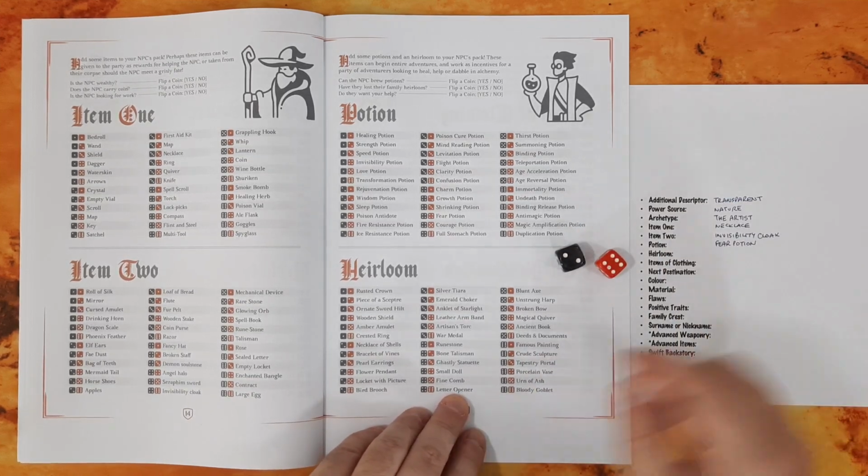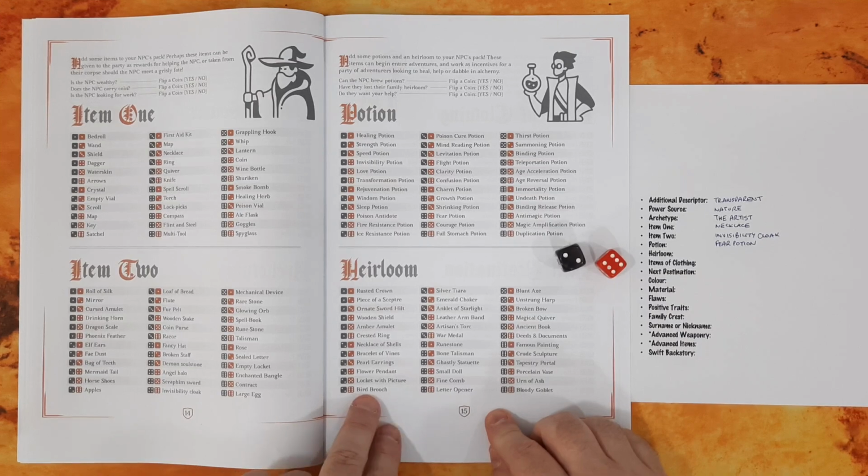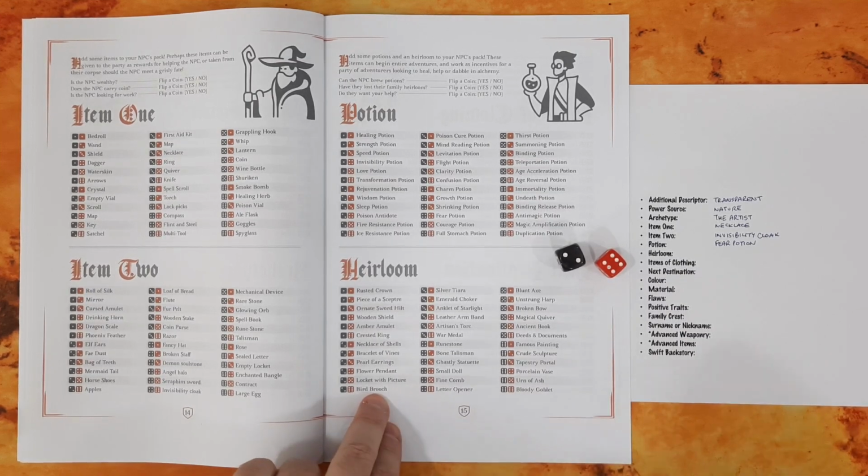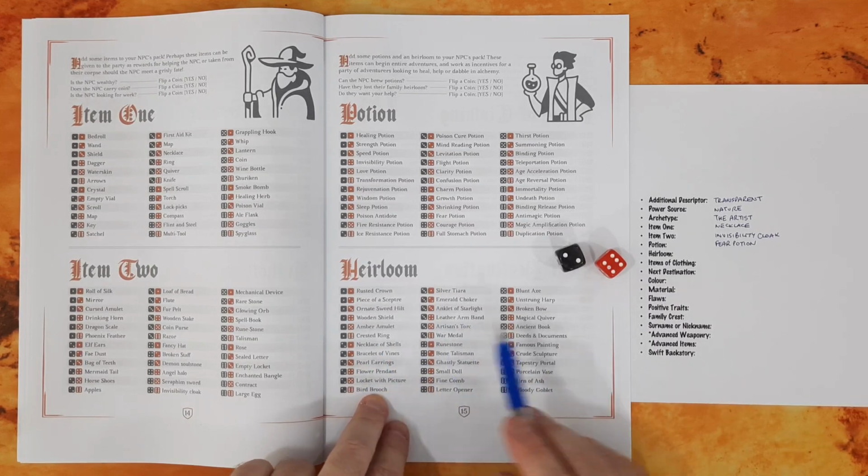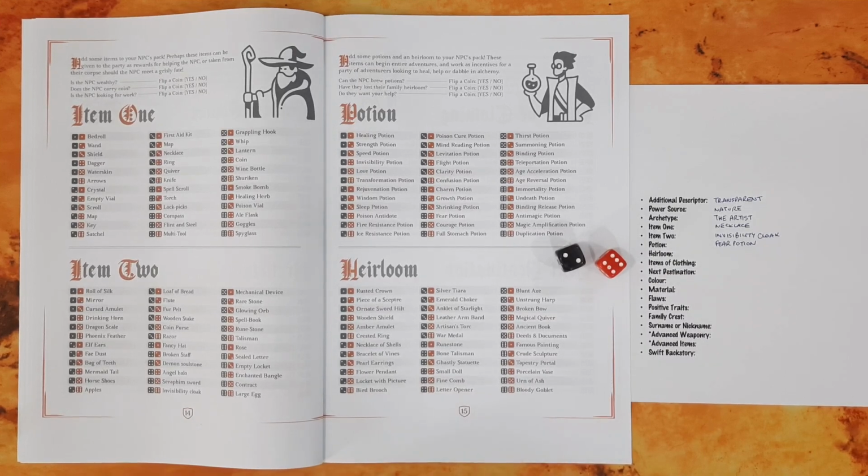Heirloom, I don't think I would roll this, to be honest, but let's roll anyway to see what it would be. We get a 2/6, a bird brooch. I think that could work with a druid. Other things I'm thinking wouldn't really fit with the story, but I think a bird brooch could work.